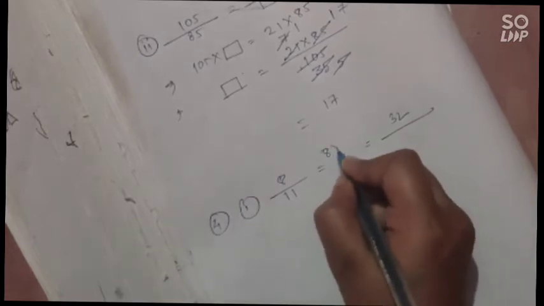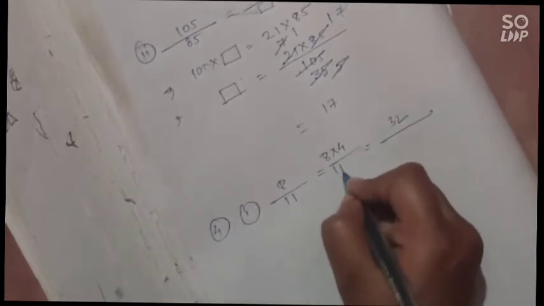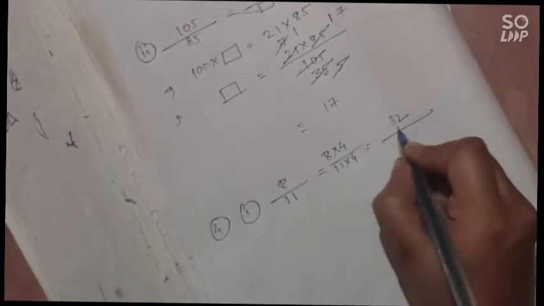You have to multiply 8 by 4. So আমরা 11 কেও 4 দিয়ে মাল্টিপ্লাই করব। So 32 by 44. Okay, 32 by 44. This will be the answer.